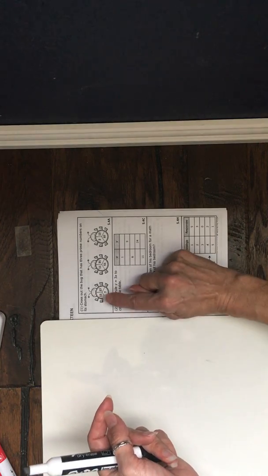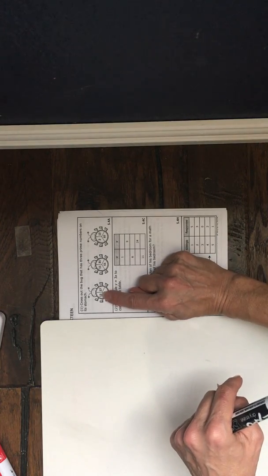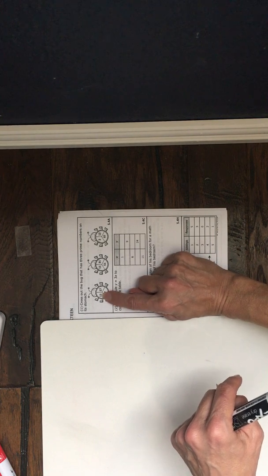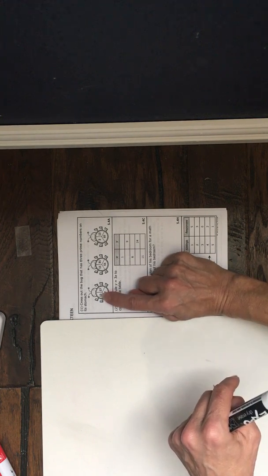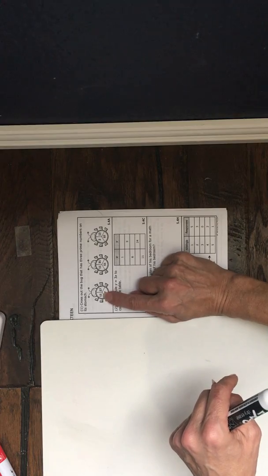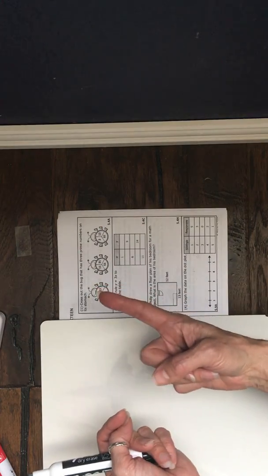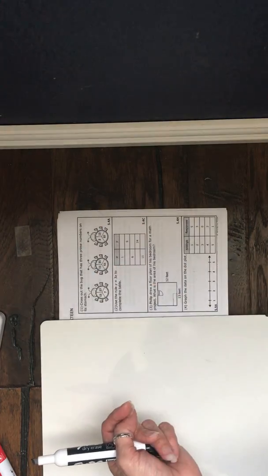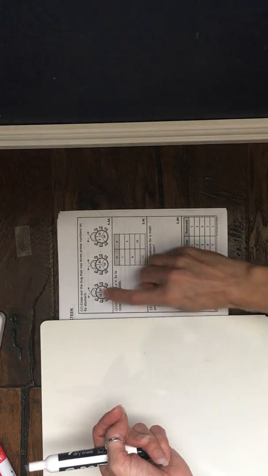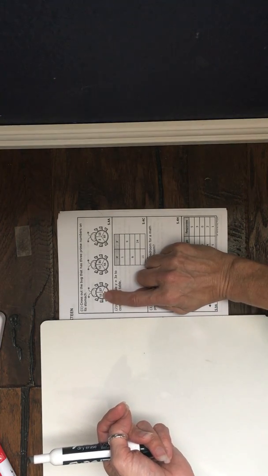So if you look at this bug right here, and this is the number 15, it ends in a what? It ends in a 5. Well, every number in the whole world that ends in a 5 has 5 as a factor. Because if we're counting by 5s, 5, 10, 15, 20, 25, all of those numbers are going to end in 5 or 0. So we already know that this is not prime.